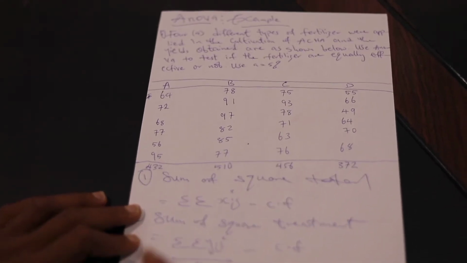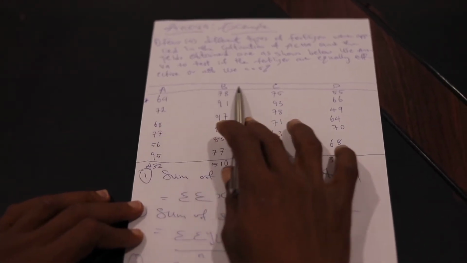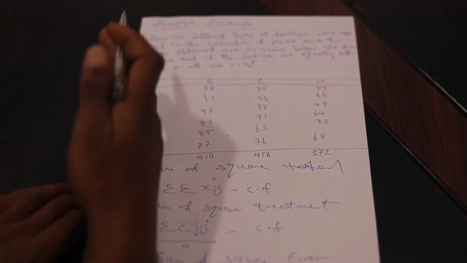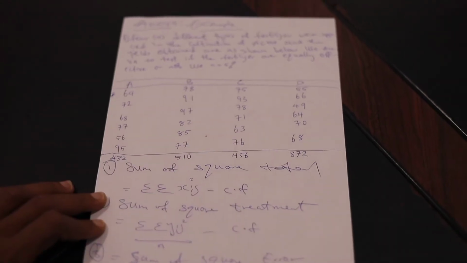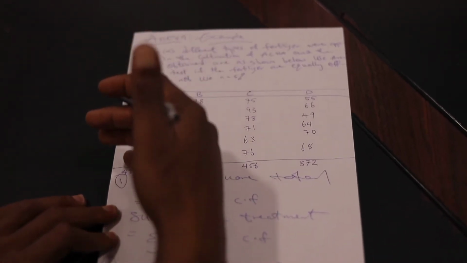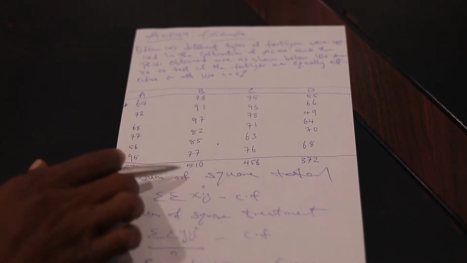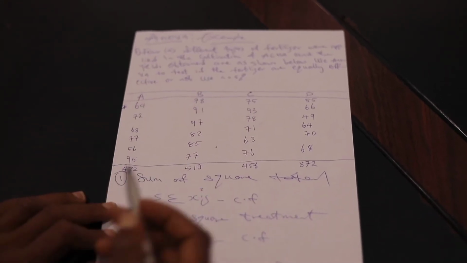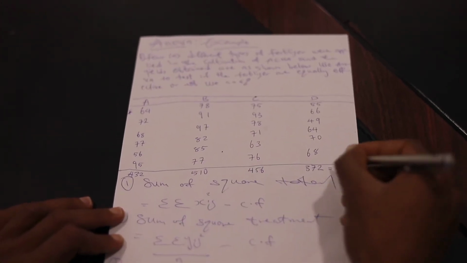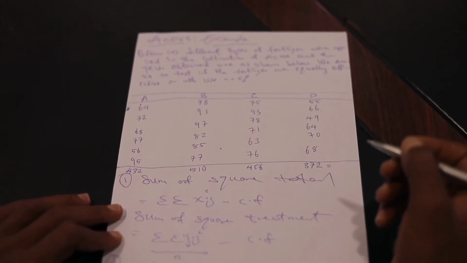Don't forget, if it is given to you in this way, you sum them all up like this. But if it is given in this row, you follow it this way. Now, adding this and this and this and this together will give us our grand total.